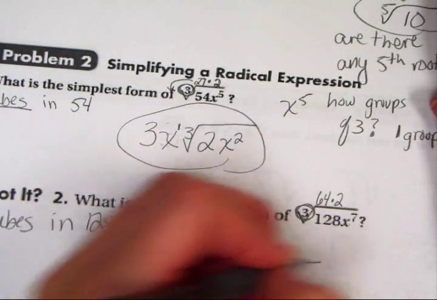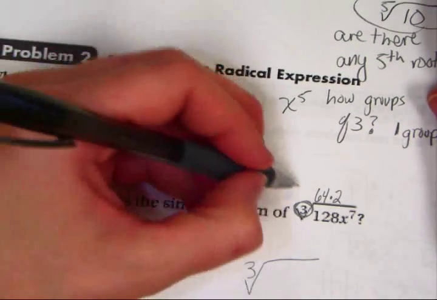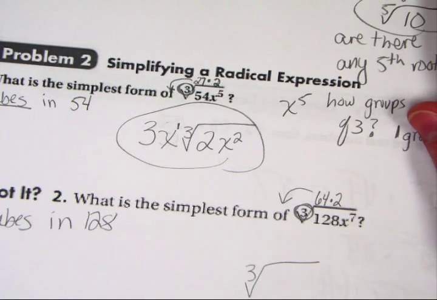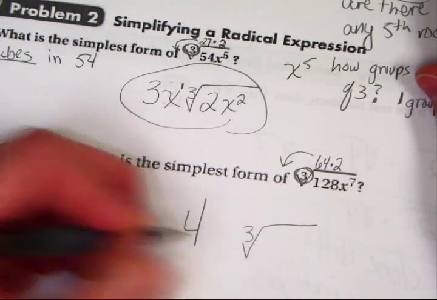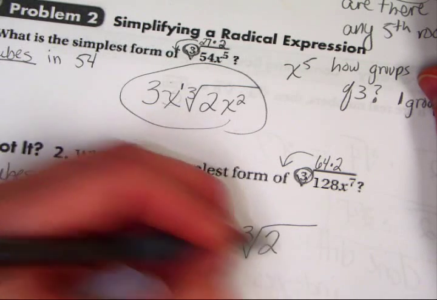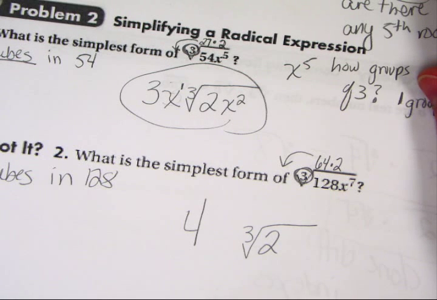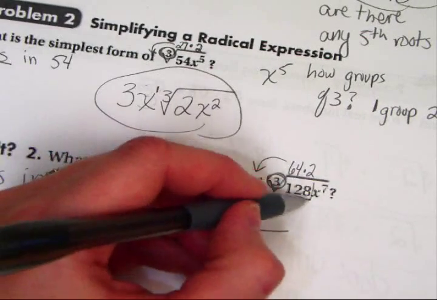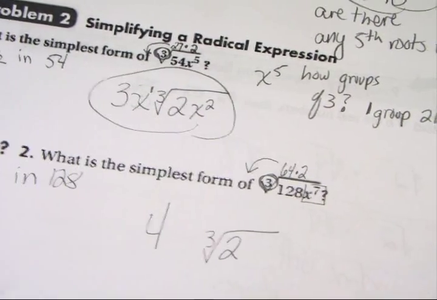Now let's rewrite down here. What is the cube root of 64? The cube root of 64 is 4 with 2 left over. Now take a look at x to the 7th. How many groups of 3 are in x to the 7th?